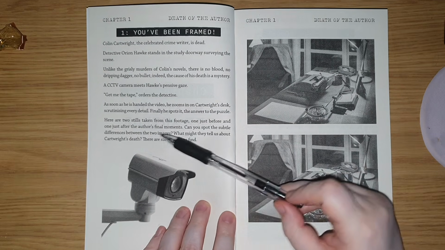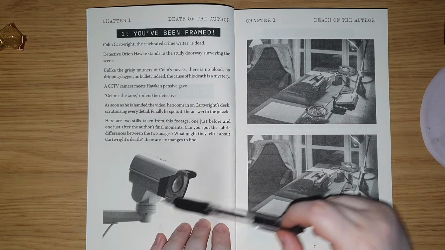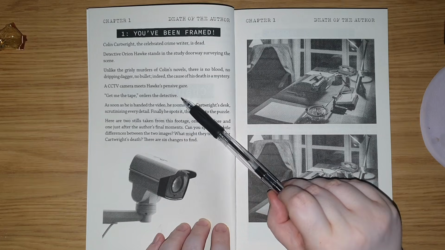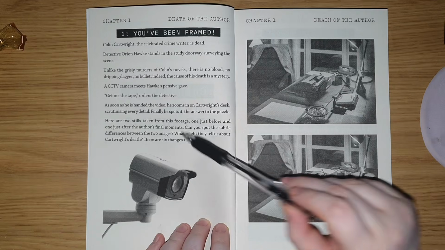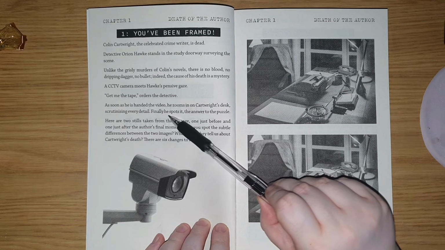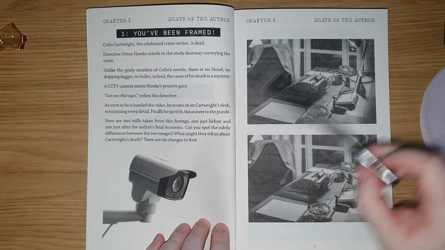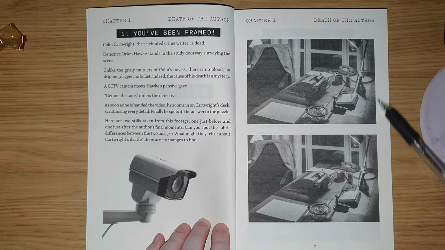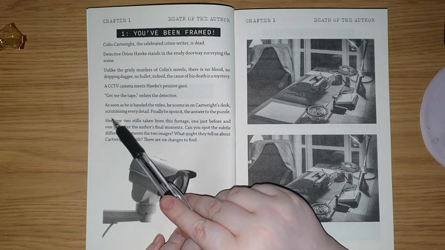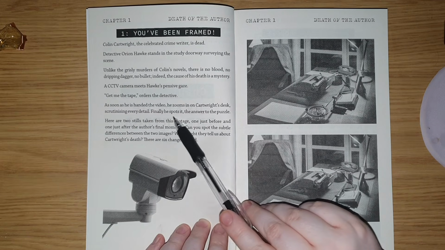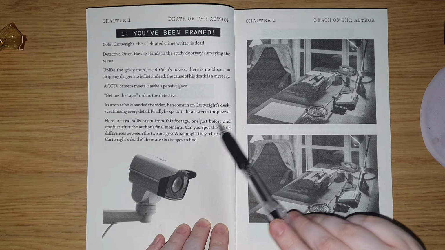A CCTV camera meets Hawke's pensive gaze. "Give me the tape," orders the detective. As soon as he is handed the video, he zooms in on Cartwright's desk. Scrutinizing every detail, finally he spots it, the answer to the puzzle.